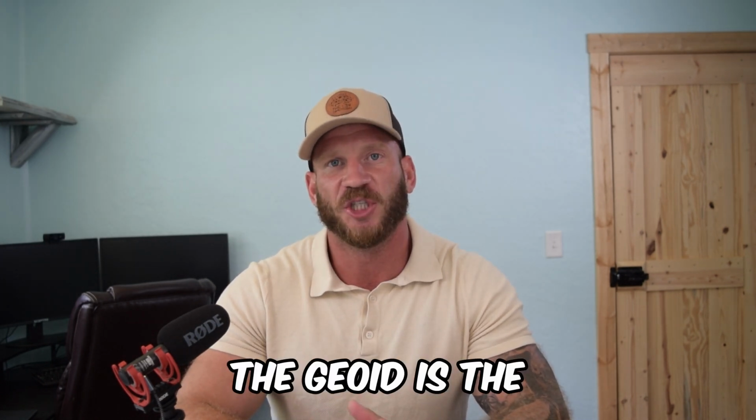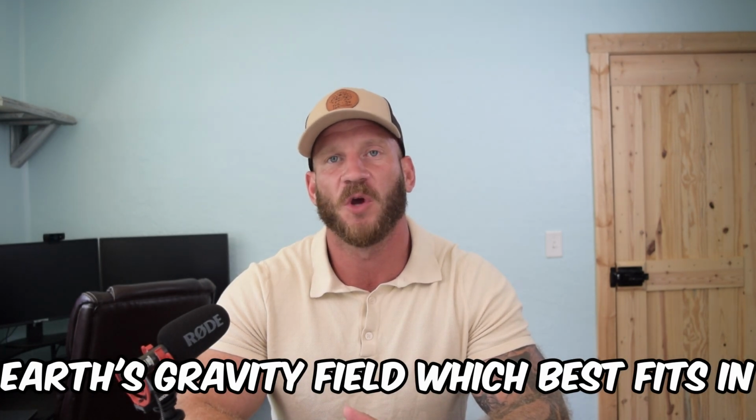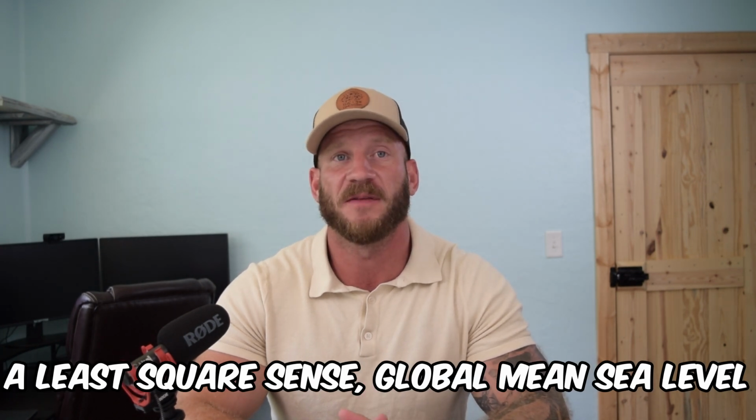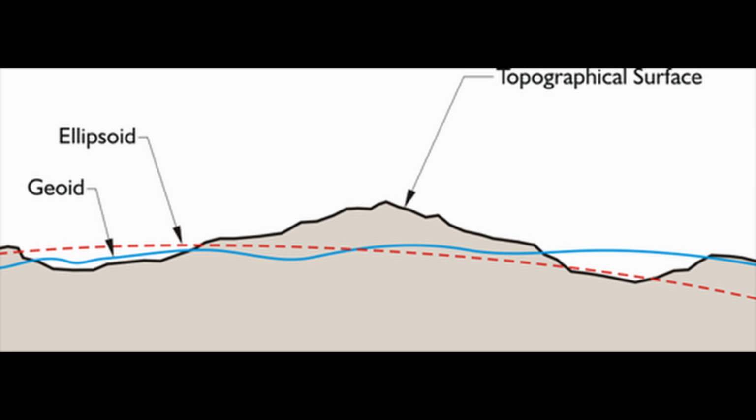The standard definition of the geoid that is commonly used is: the geoid is the equipotential surface of the Earth's gravity field which best fits, in a least squares sense, global mean sea level. While we often think of the Earth as a sphere, our planet is actually very bumpy and irregular. The radius at the equator is larger than the radius at the poles due to the long-term effects of the Earth's rotation. And at a smaller scale, there is obviously topography.